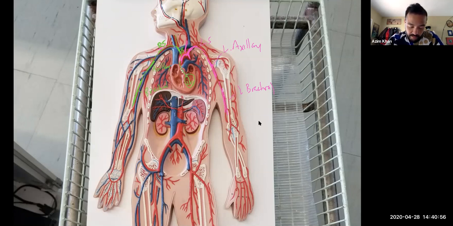So once we get past the brachial, we then branch. Let me go back to my green. We then branch. We got one artery on the radial side, so that's our radial artery. We have one artery on the ulnar side. That's the ulnar artery. Pinky side is ulnar. Those are our major arteries in our forearms. There are more, but we're not going to go over them.